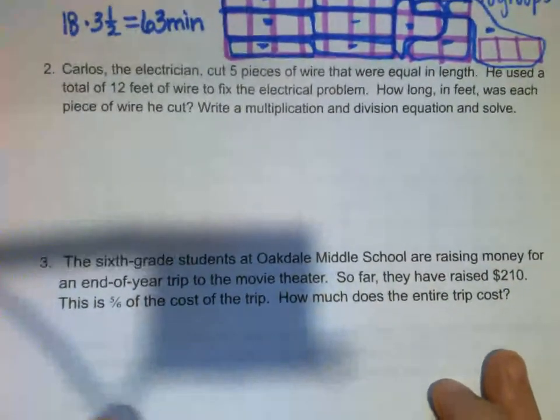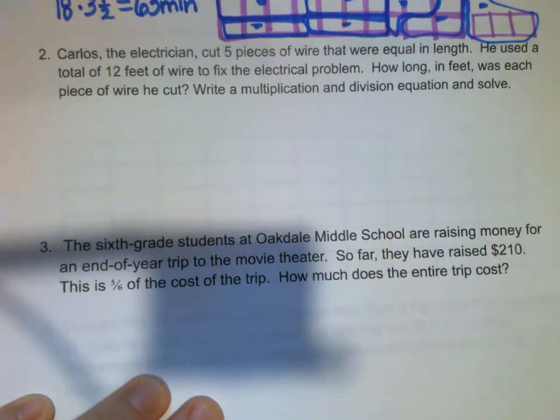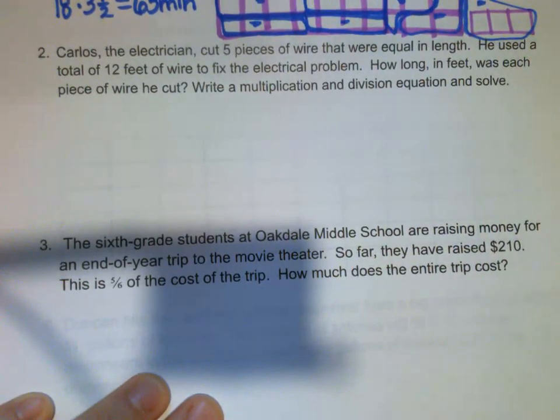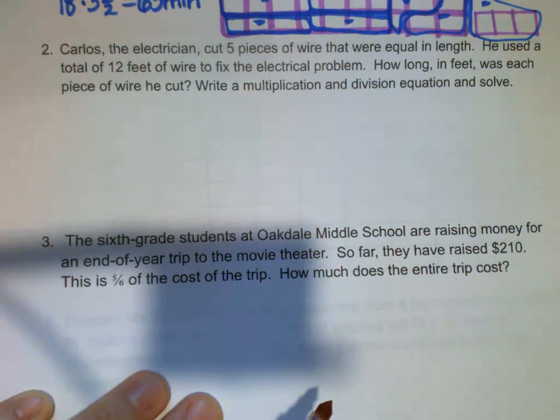Carlos, the electrician, cut 5 pieces of wire that were equal in length. He used a total of 12 feet of wire to fix the electrical problem. How long in feet was each piece of wire he cut? Write a multiplication and division equation and solve.